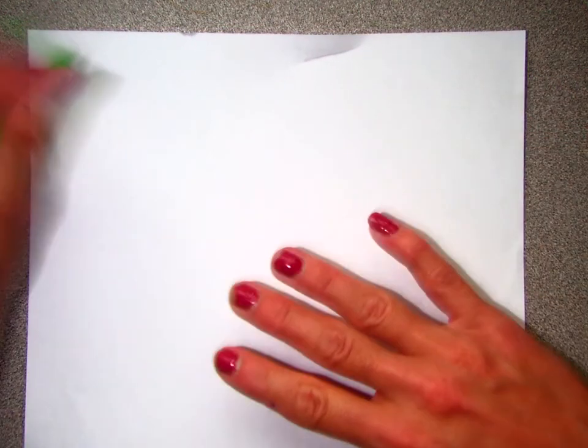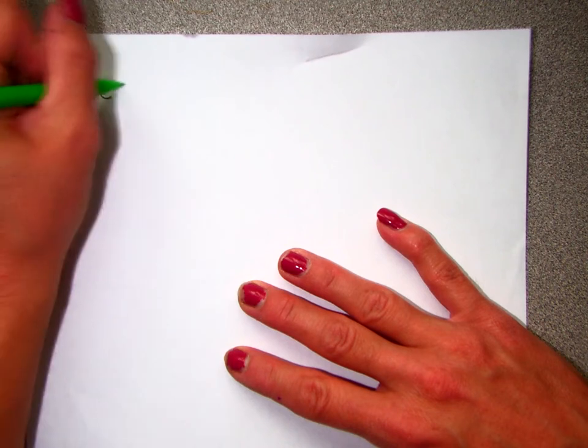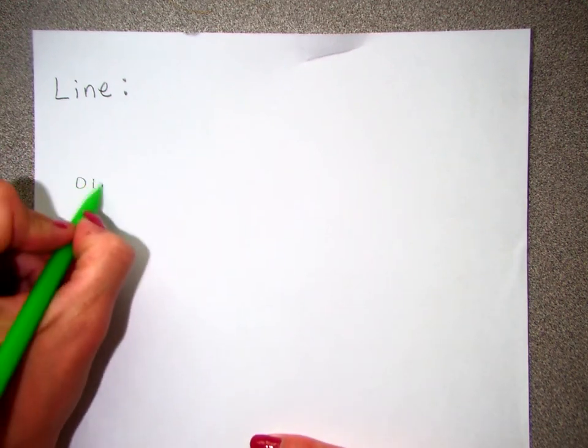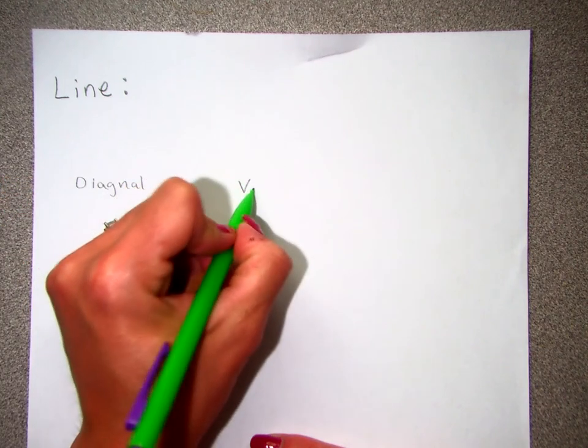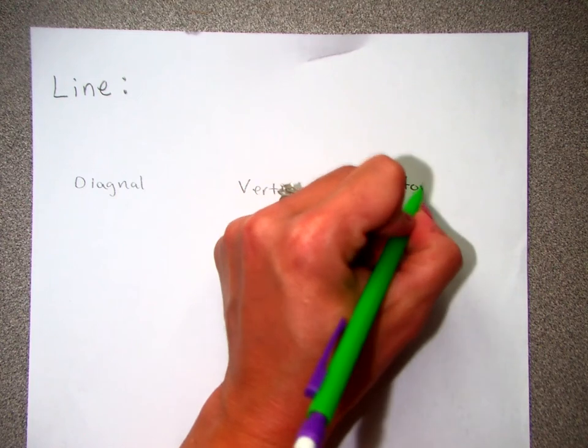So the first thing and the most basic element of art is line. So on your page, I want you to write line. And we're going to do a bunch of examples for line. Again, make sure you're following along. I'm going to be checking for participation for a grade, okay? So we have diagonal lines. We have vertical. We have horizontal.